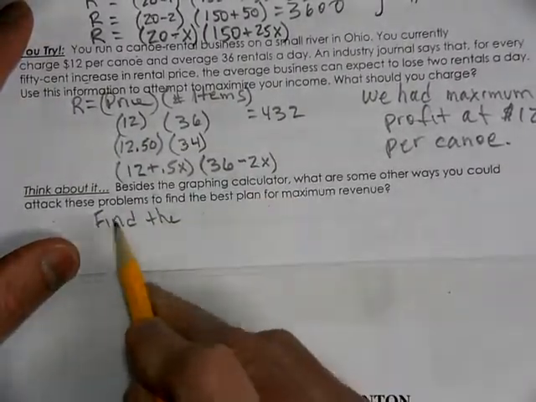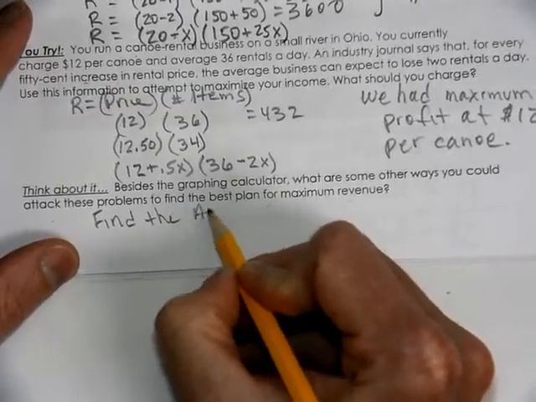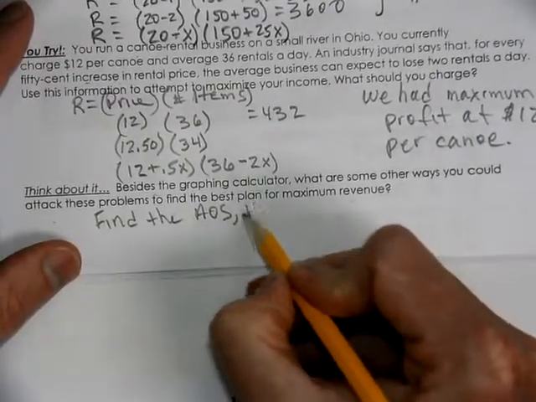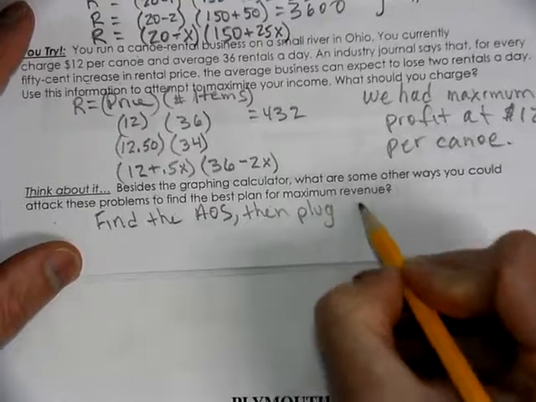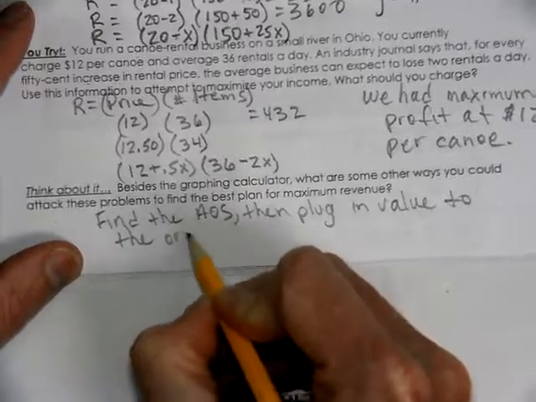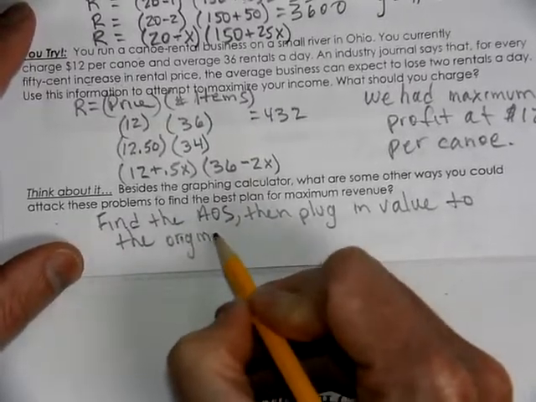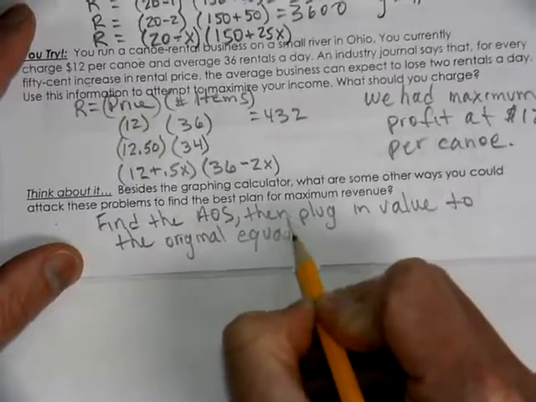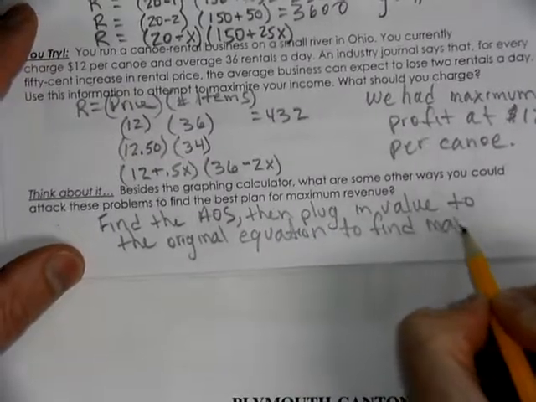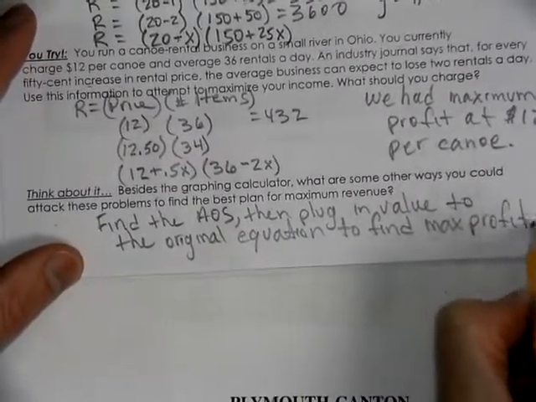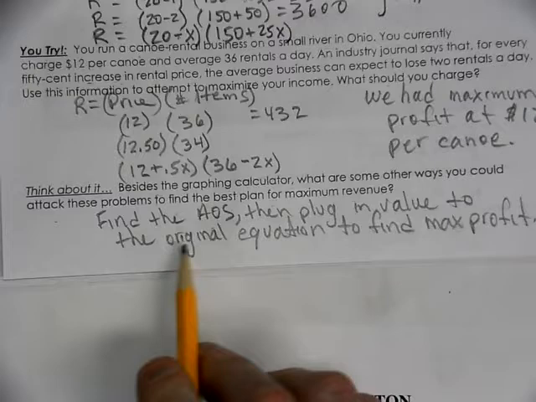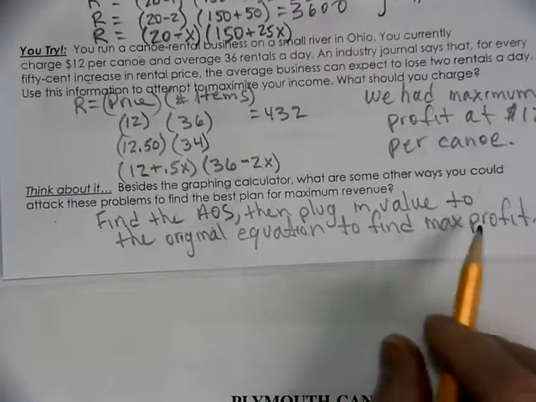And you find the vertex by finding the AOS, axis of symmetry, or line of symmetry. Then plug that value into our original equation to find max profit. The line of symmetry would give you the x value that you would need, and the y value would give you the maximum profit.